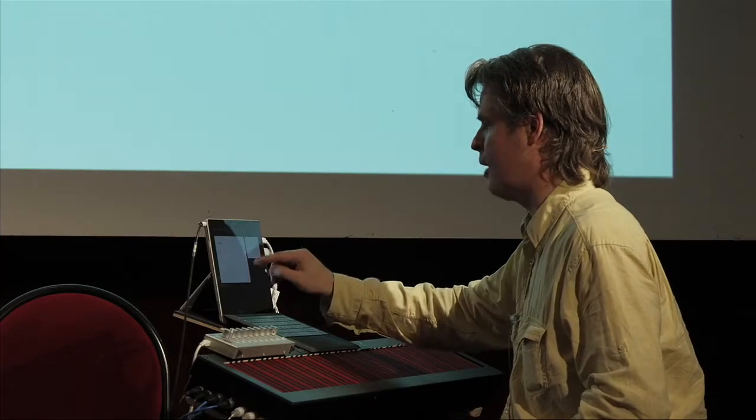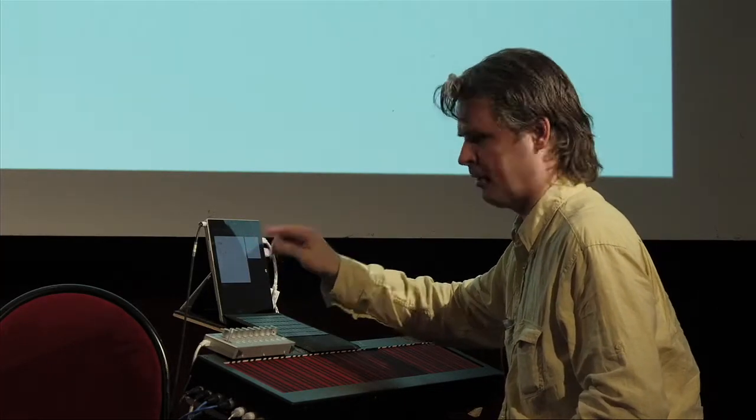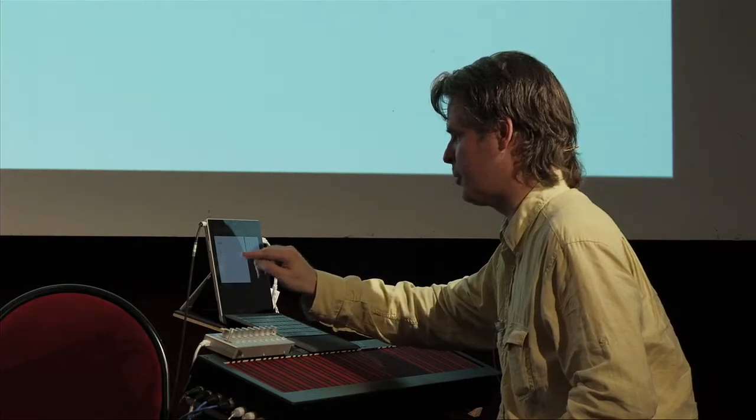So if I play now just the formant region, you will hear that it's more like a whisper. No tonal information, as you can hear. And you wouldn't think that this would be usable, but when you blend them together, you end up with this.